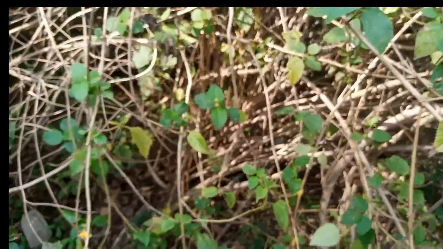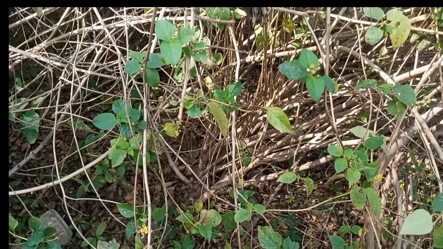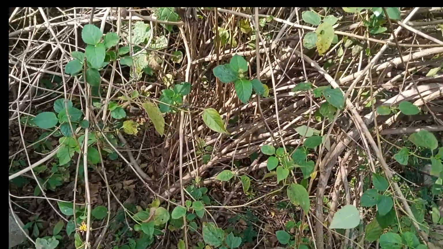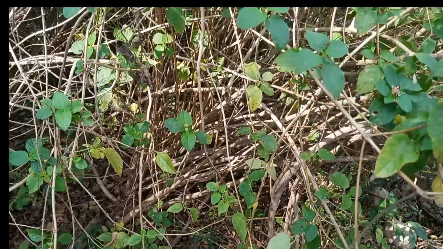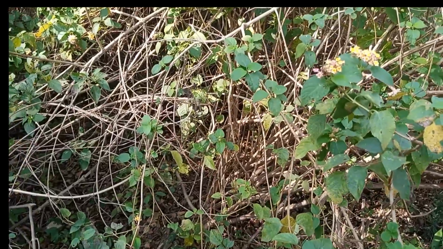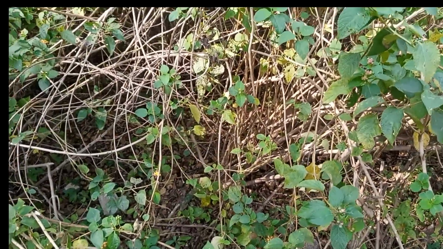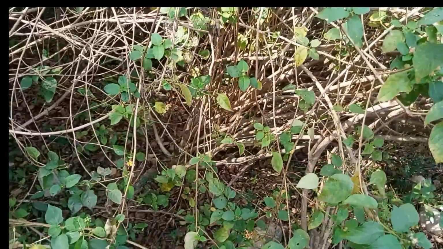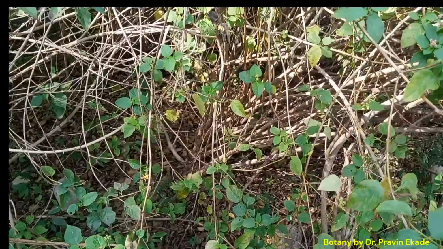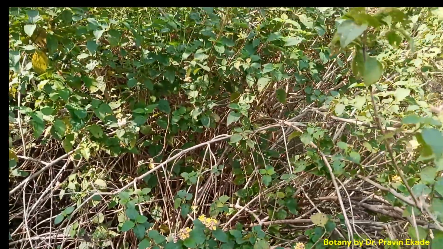At the base of the plant, you can clearly observe the stem has divided into multiple stems, right? And this is the characteristic feature or criterion to be a shrub. This plant is considered a shrub because it does not have a strong woody stem to be called a tree, and does not have a soft herbaceous stem to be called an herb. It has a stem which splits at the base of the plant into many stems, and hence we consider it a shrub, right?